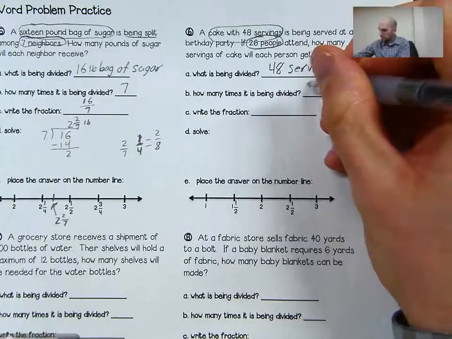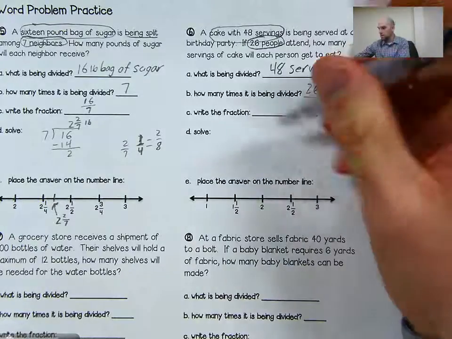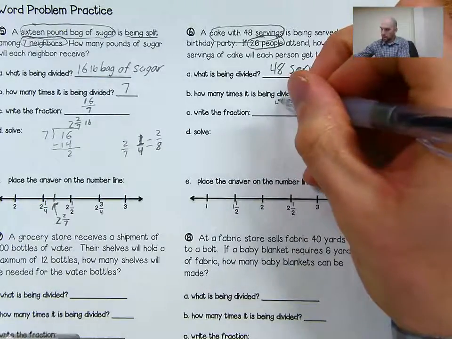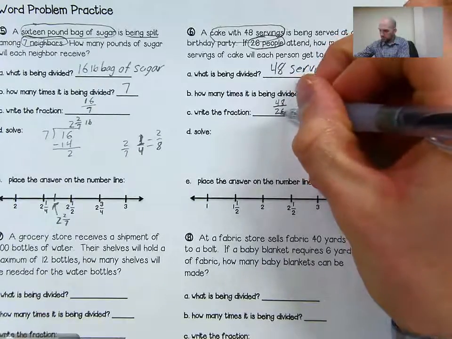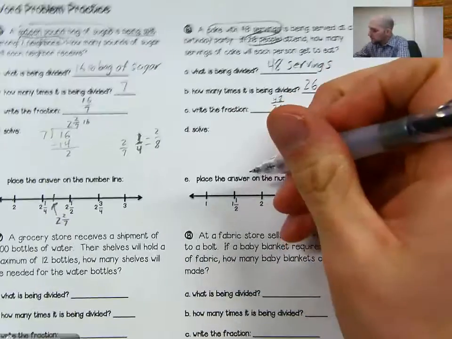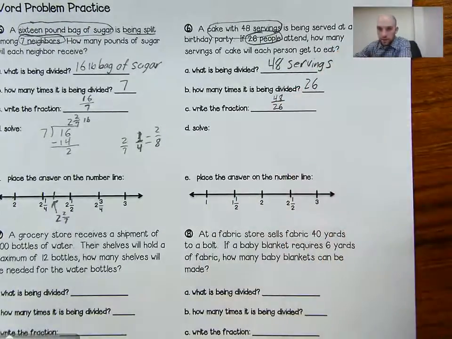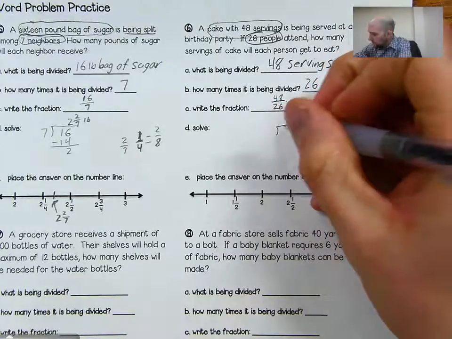And how many times is it being divided? Well, it'll be divided by 26. So we're going to have 48 divided by 26. So that's going to be a little bit more challenging of a division problem here. So we have 48 divided by 26.